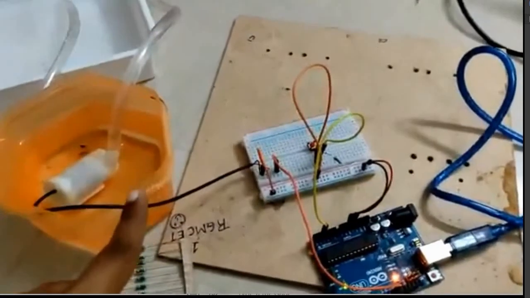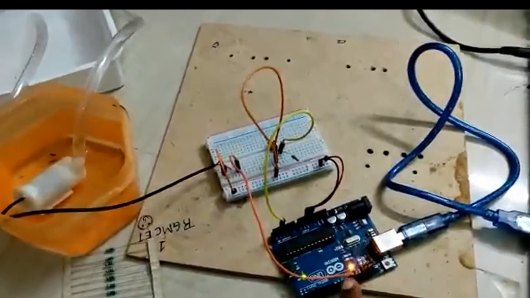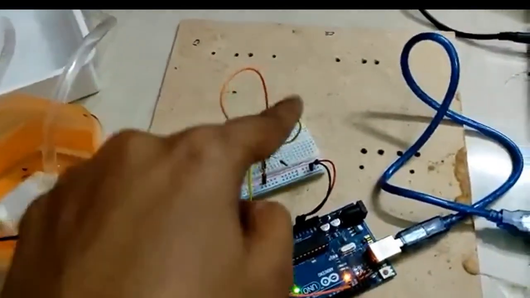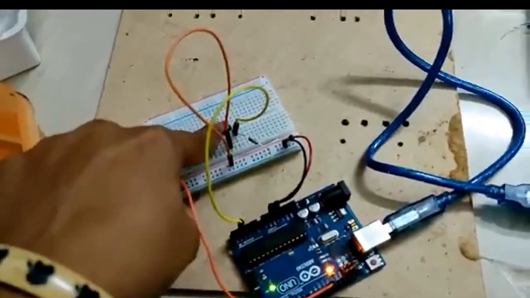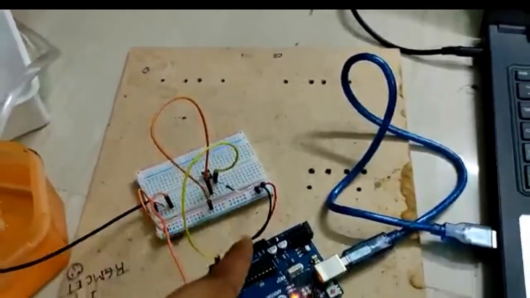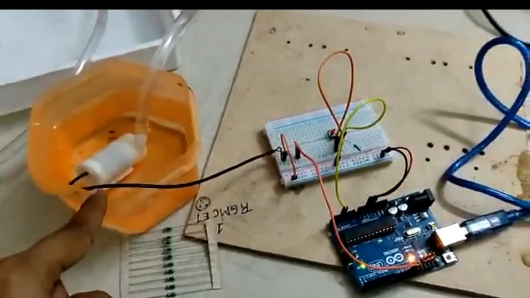Let us see the hardware. This is our DC motor and this is the Arduino board, and this is our required circuit between the motor and our main power supply switch. If the power supply is in on state, then the control signal will be given to the Arduino board and then the signal will be passed to the DC motor.